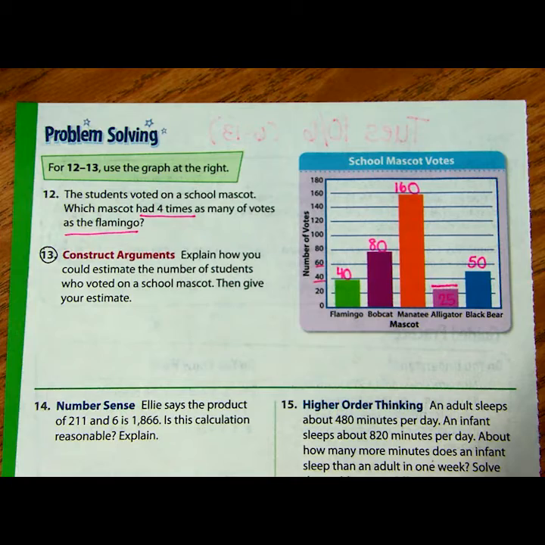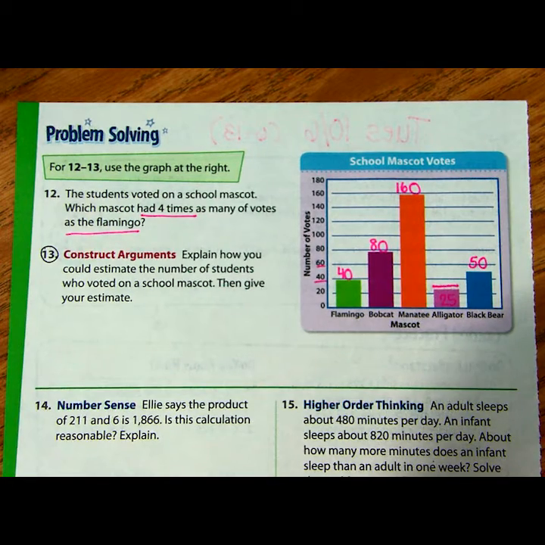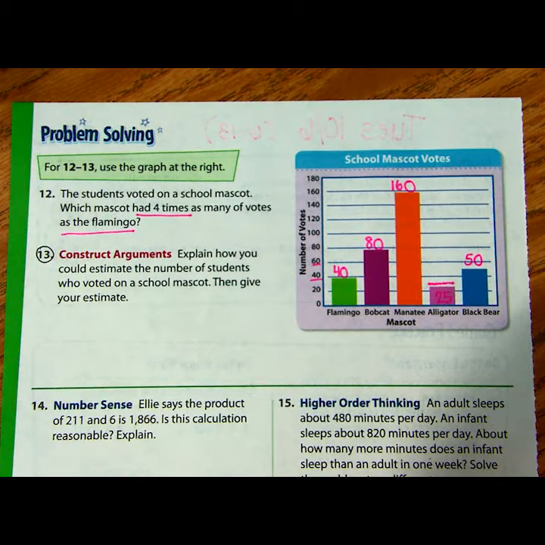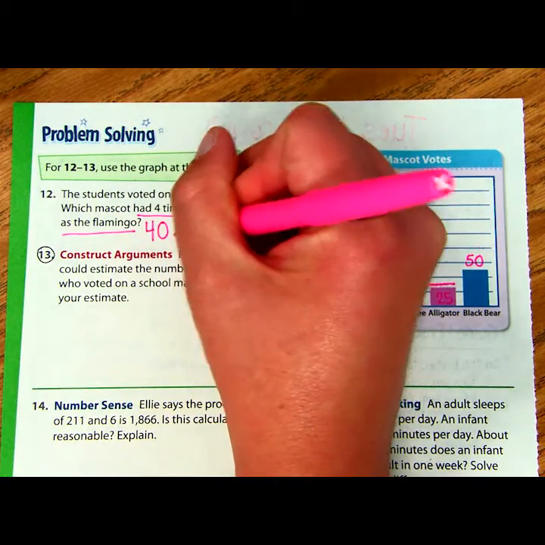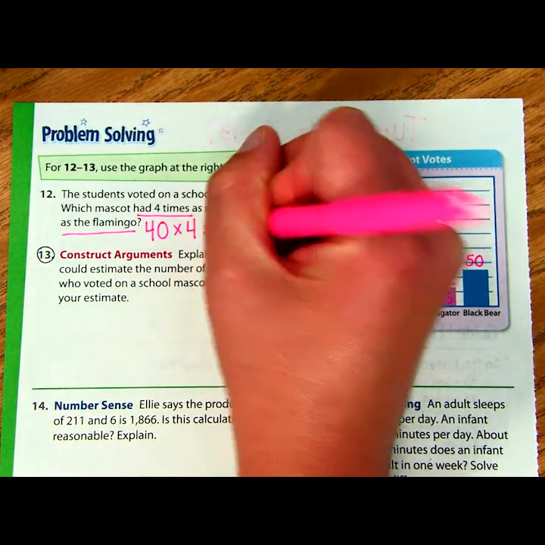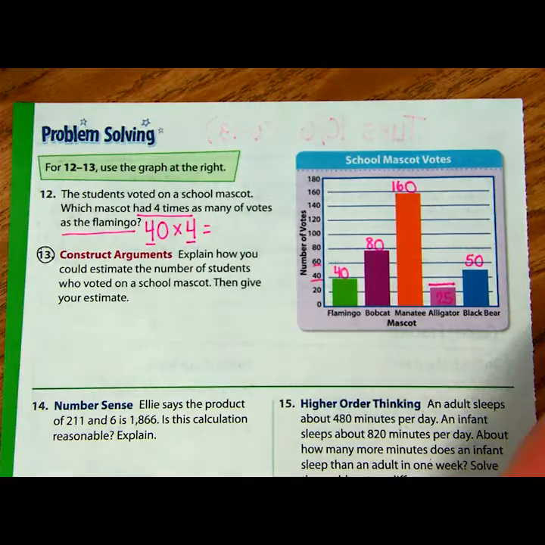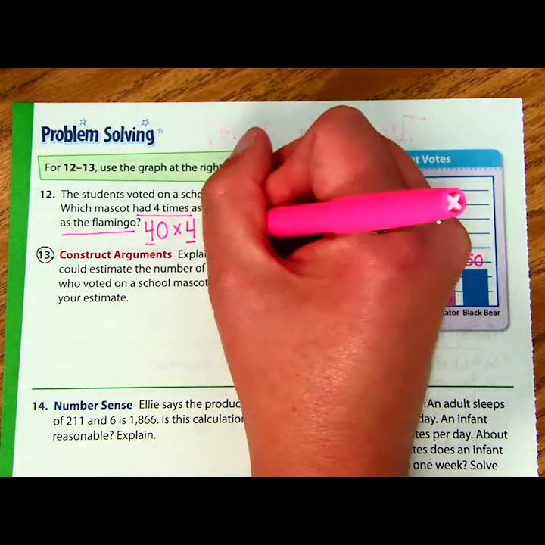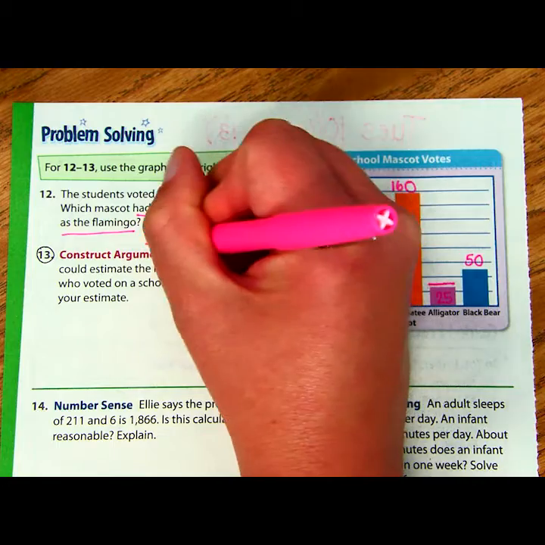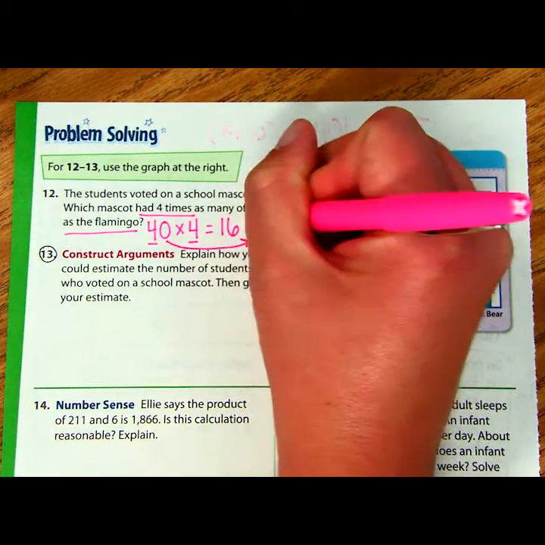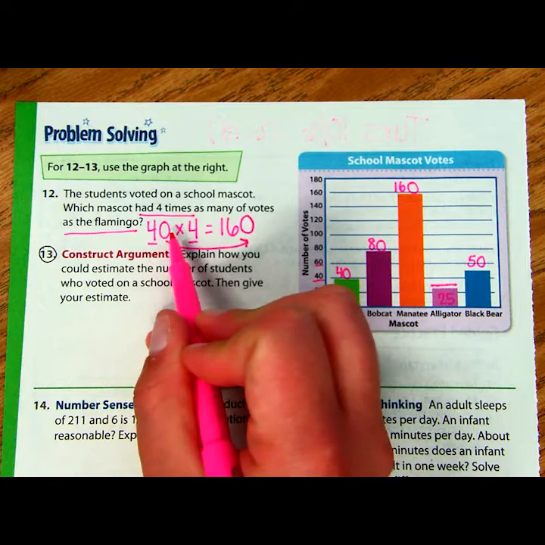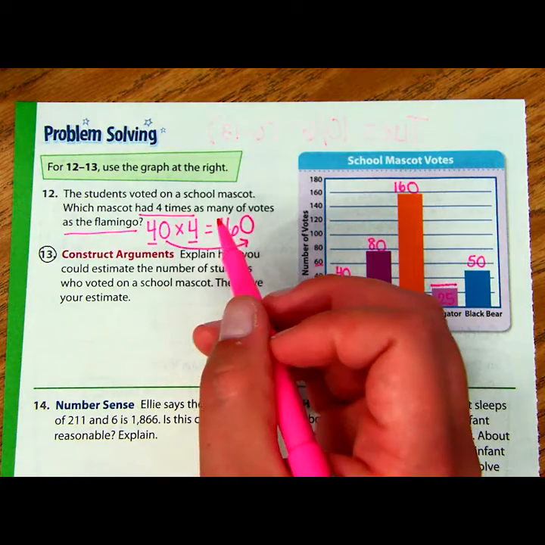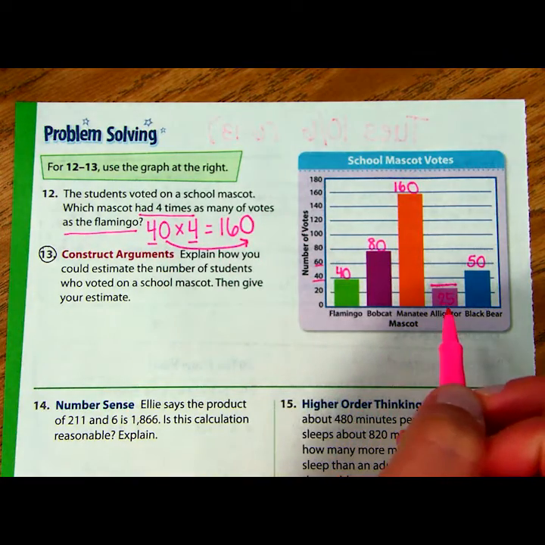So now let's look again at our question. They want to know which mascot had 4 times as many votes as the flamingo. Well, the flamingo had 40, so we need to find 4 times as many. We're going to use the basic fact, 4 times 4, and we know that that is 16, and then we're going to add on that 0, because it's really 16 tens because we multiply by 40, not 4. And when we look which one matches, it is the manatee.